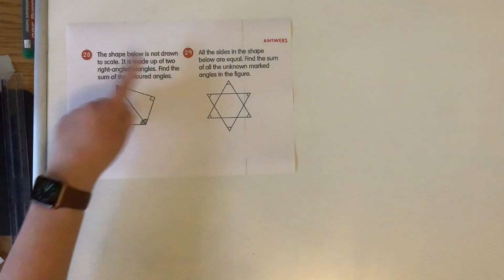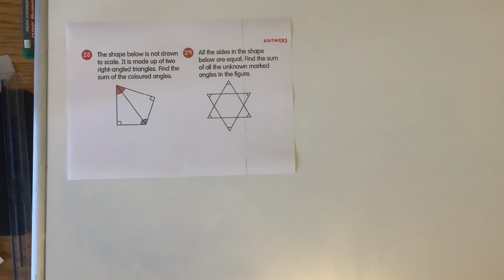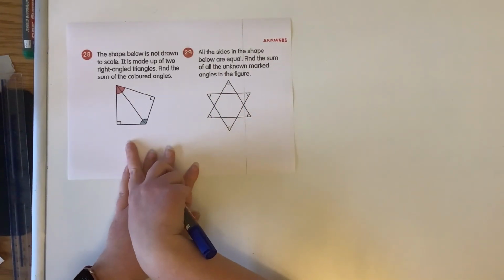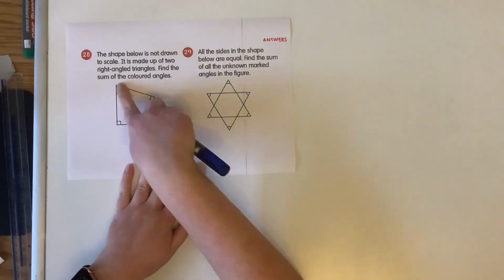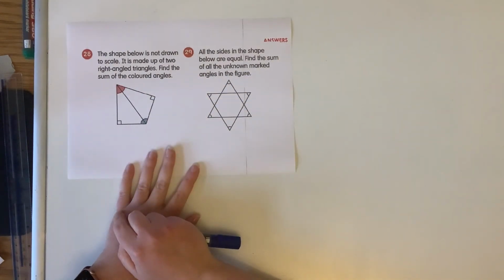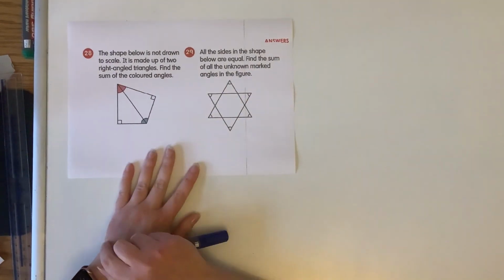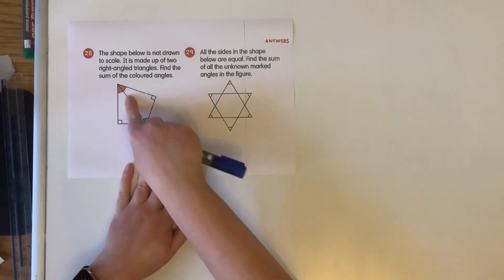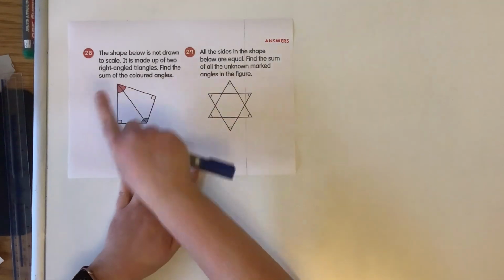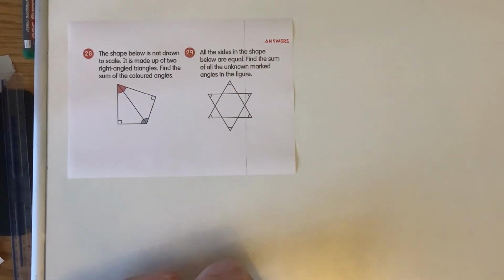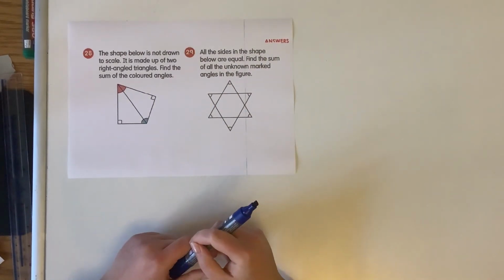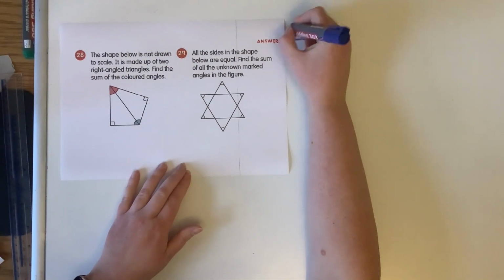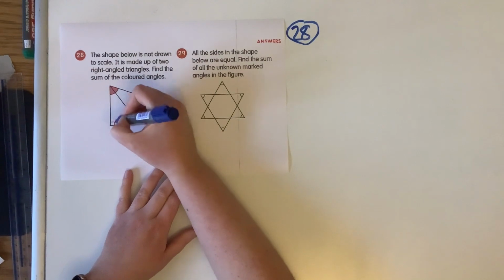So let's have a look at this first one together. I'm told that the shape below is not drawn to scale and it's made up of two right-angled triangles. Find the sum of the coloured angles. What I'm going to do first is just think about one of the triangles. I know that the angles within a triangle add up to 180 degrees, and I'm told and can see that it's a right-angled triangle.